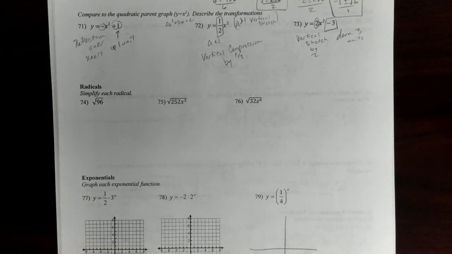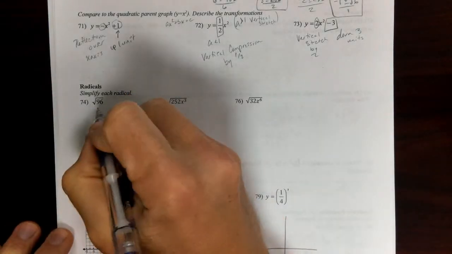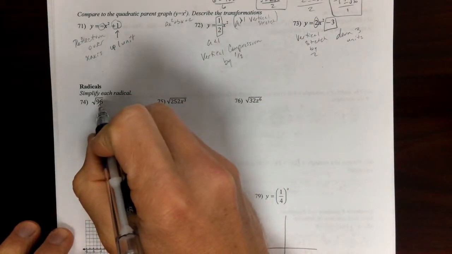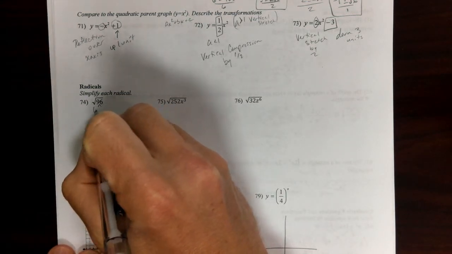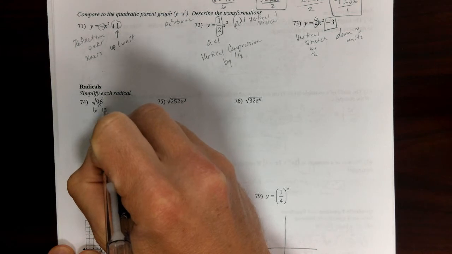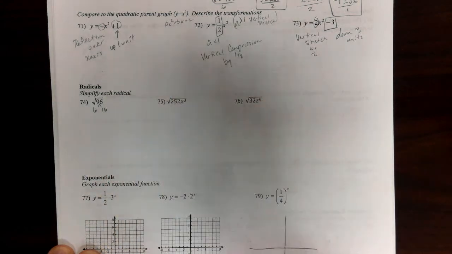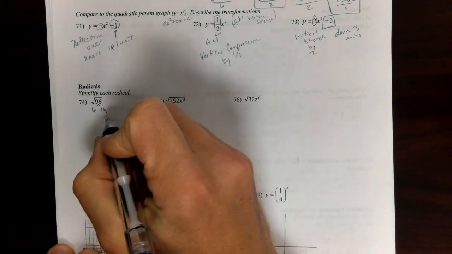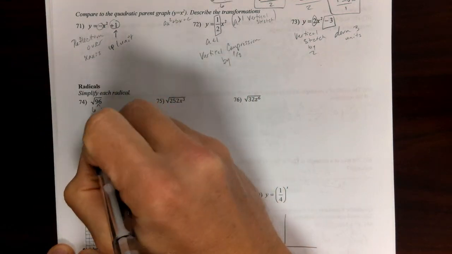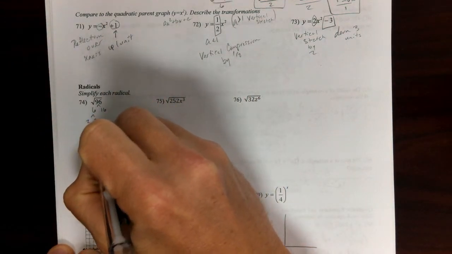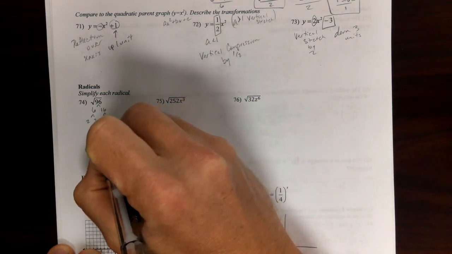74 through 76, we're going to simplify radicals. So we're looking for factors that multiply to give me 96. If I take 96 and divide by 6, factors would be 6 and 16. Now we're reducing to prime factors. So 6 breaks down into 2 and 3. 16 breaks down into 4 and 4.